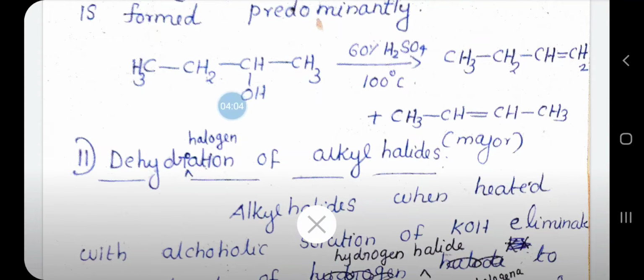So here the secondary alcohol is converted into this one, and the major product will be this one, that is symmetric through the double bond.